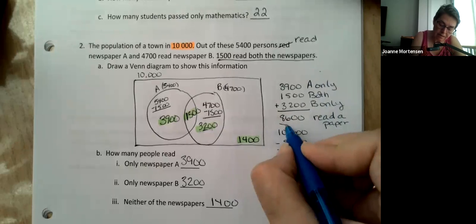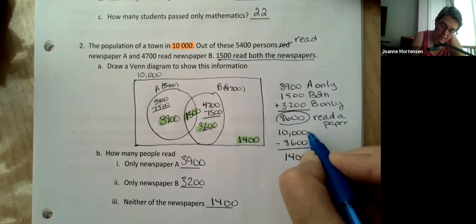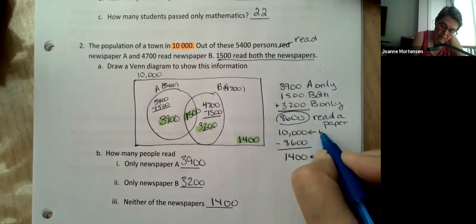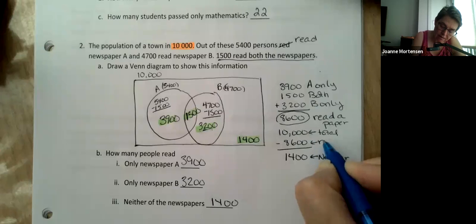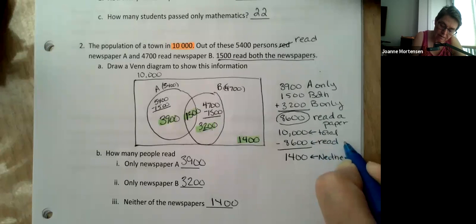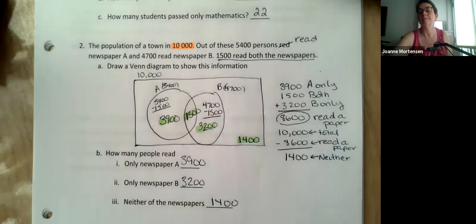Of 8,600 people read a paper of some sort. And then we went the total minus those who read a paper. And that's where the 1,400 comes from.